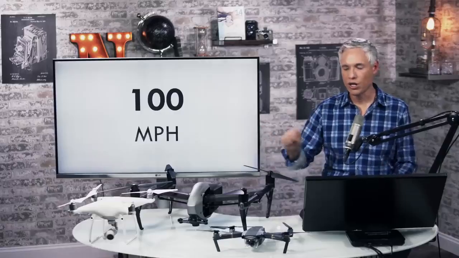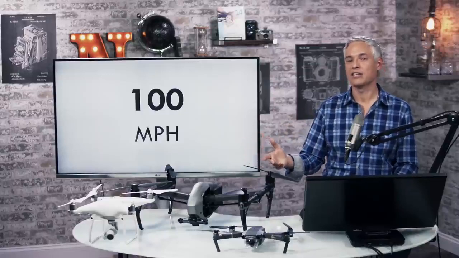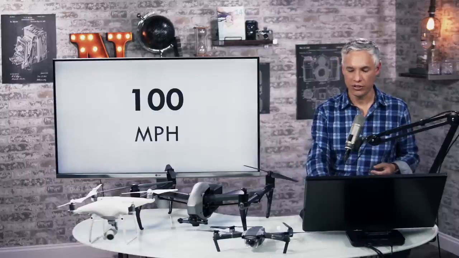100 miles an hour. That is the maximum legal speed of a drone without getting some kind of waiver. Most of these rules can be broken if you write to the FAA. If you ask them to give you a waiver, they can give you permission for these kinds of things.